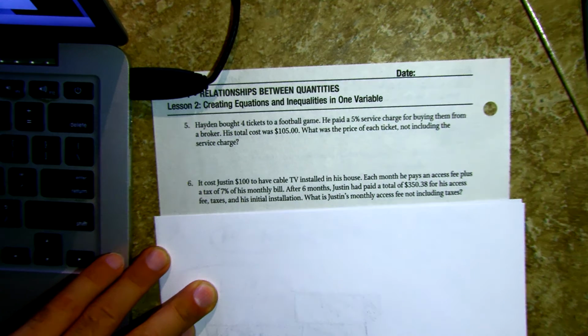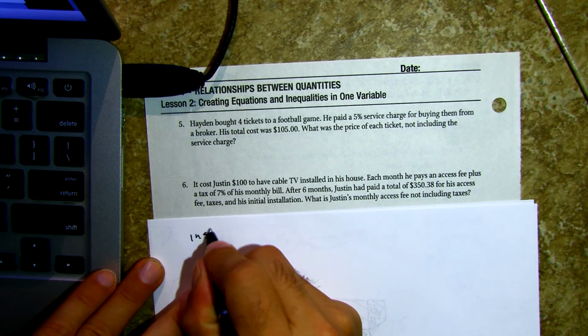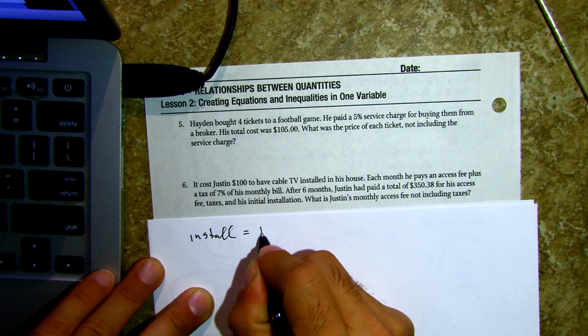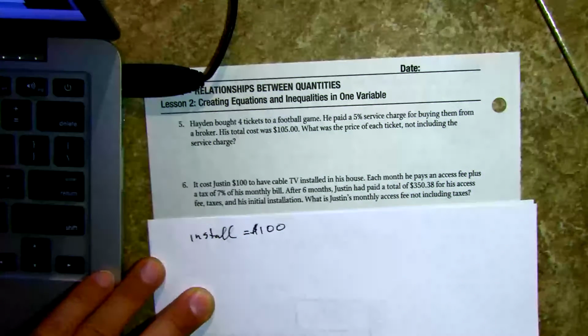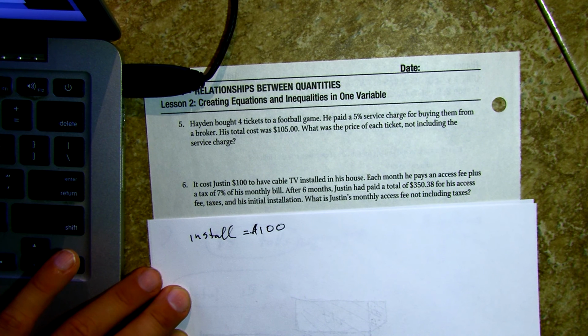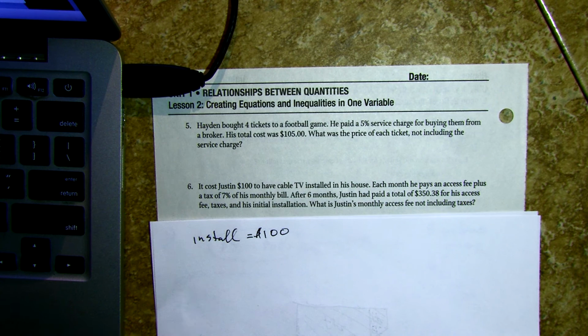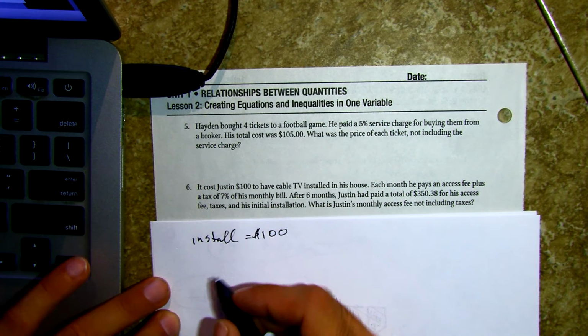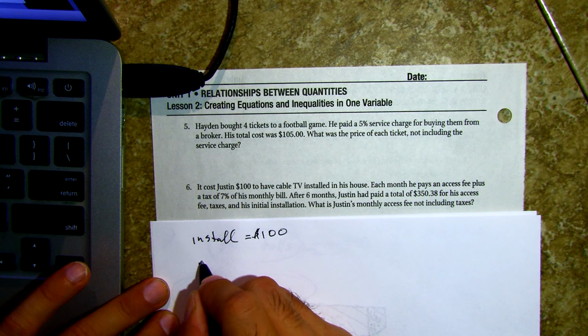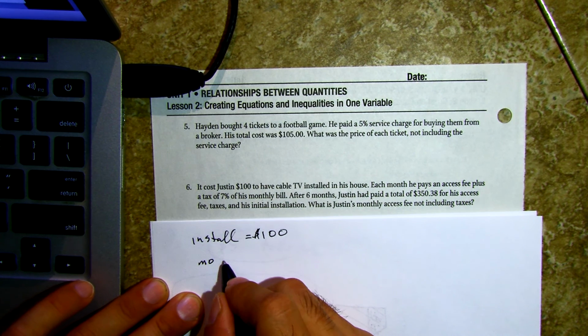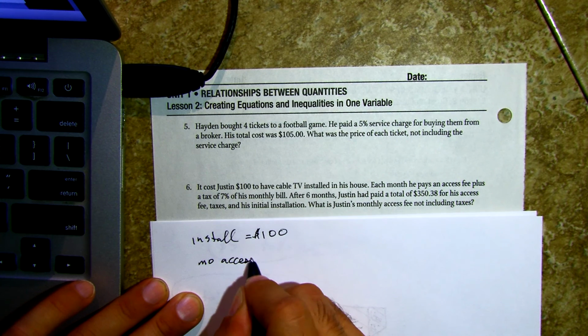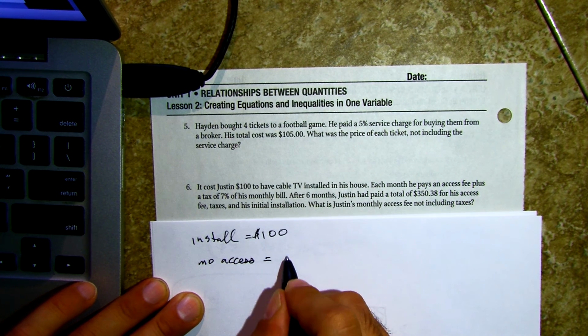Each month he pays an access fee plus 7% of his monthly bill. Okay, so each month, let's say the monthly access is some amount. I don't know. It doesn't say. But then they say as well each month, right? Each month there's also a 7% tax on that access cost.